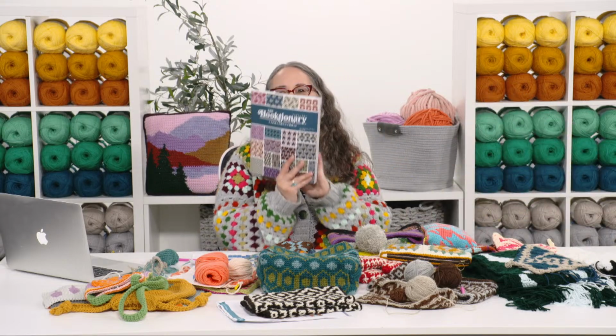I love color. I love getting imagery into my projects. I love patterns. So this is something that's very near and dear to my heart. I actually wrote a book a couple of years ago. It's called The Hooktionary. I have a copy of it here. It's a stitch pattern dictionary with a bunch of different styles of tapestry crochet shown in it. So we're going to start out by talking about the tapestry crochet aspect of colorwork, okay?